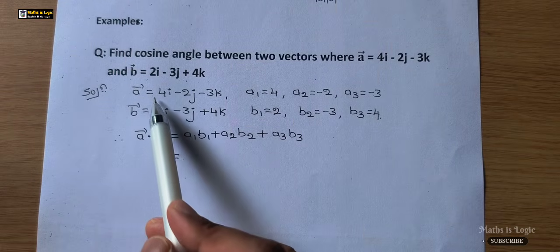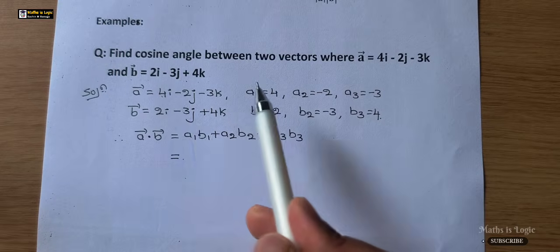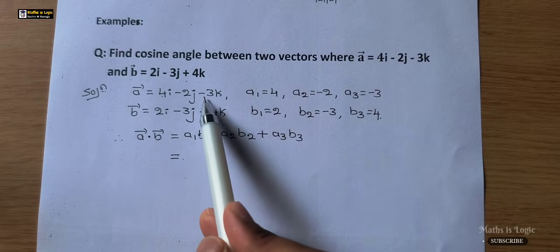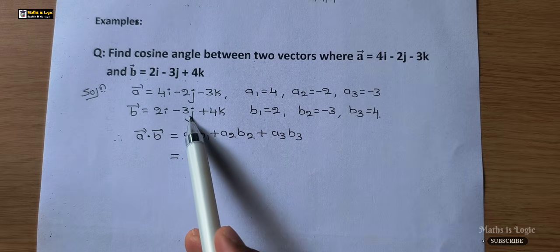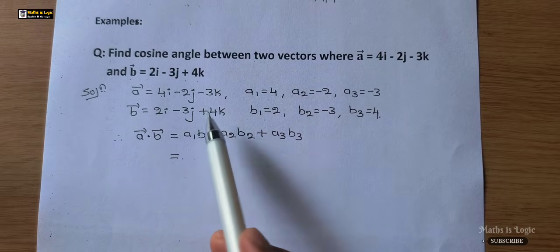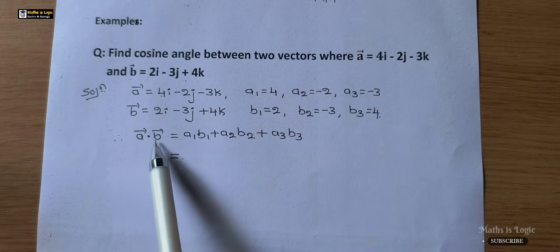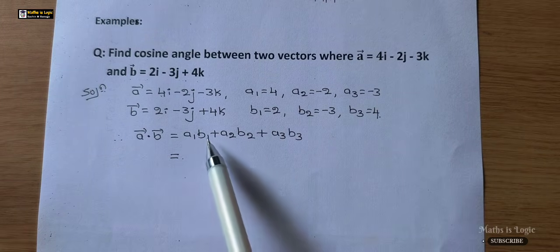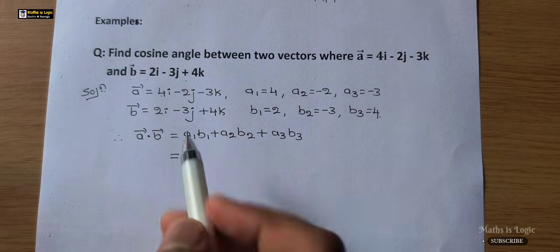First, A vector is equals to, write 4i minus 2j minus 3k. A1 is 4, A2 is minus 2, A3 is minus 3. Similarly, B vector is equals to 2i minus 3j plus 4k. B1 is 2, B2 is minus 3 and B3 is 4. First, we need to find A vector dot B vector. Formula is A1 into B1 plus A2 into B2 plus A3 into B3.